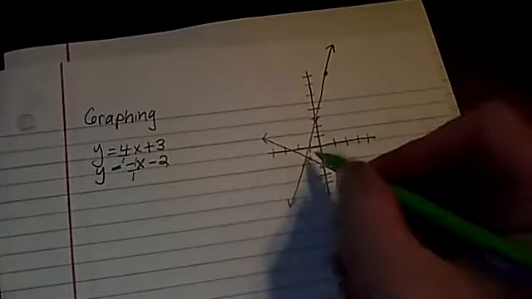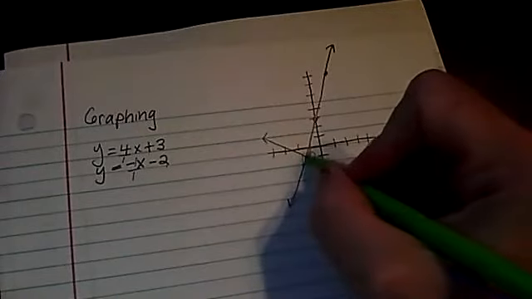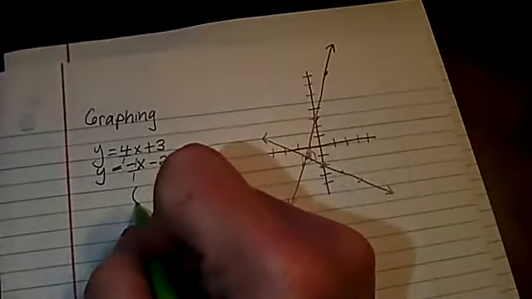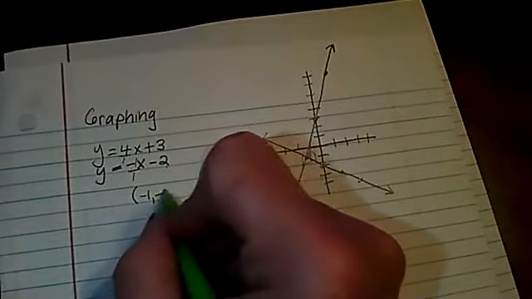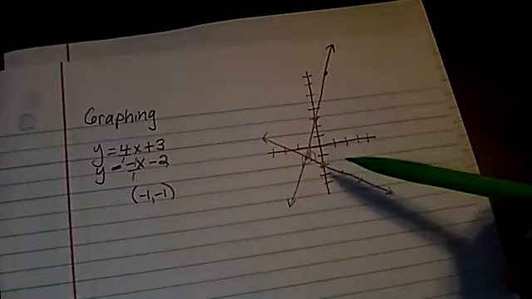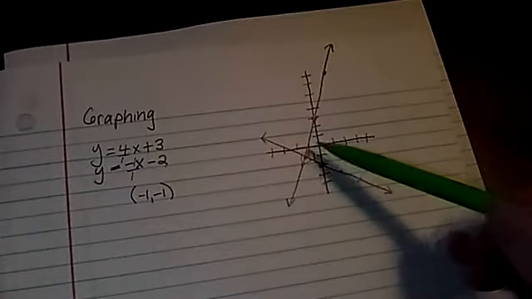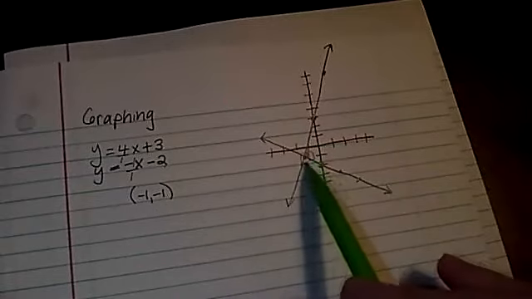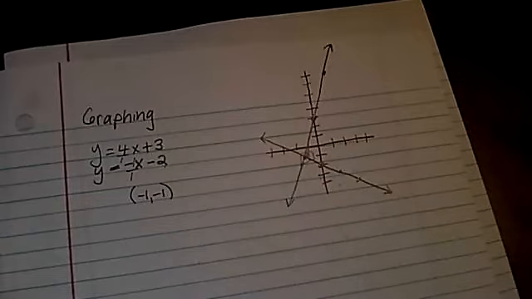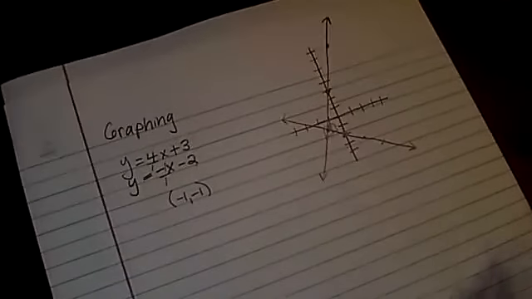So what I want to find, and mine's off a little bit, you guys, is where the point is that those cross. Where those cross is at -1, -1. And that's the problem when you're just sketching it, because your ticks aren't equal, right? So that's why it doesn't look exactly like -1, -1. So that's why graph paper would be really nice to use for this. If you have it on a test, you'll have a graph to do it on. So, all right, let's look at another one.